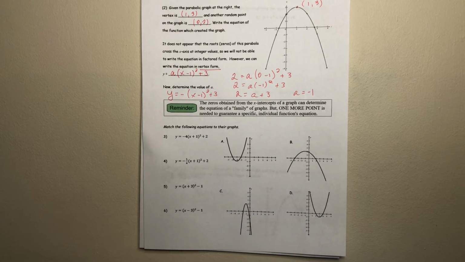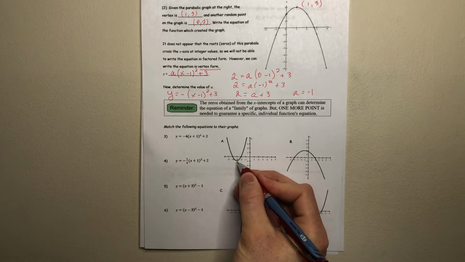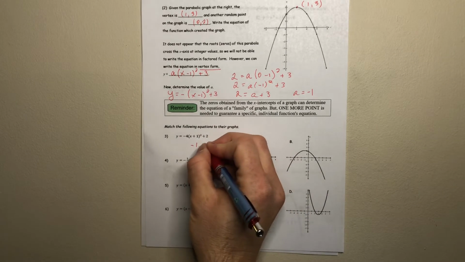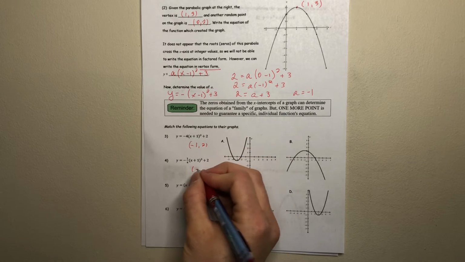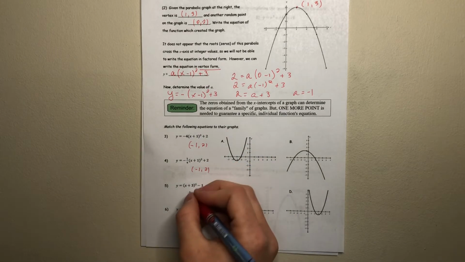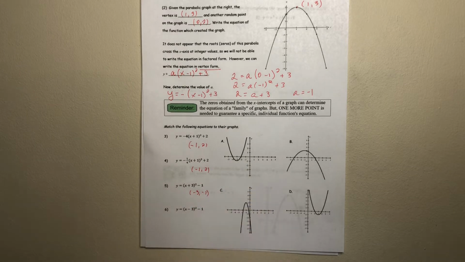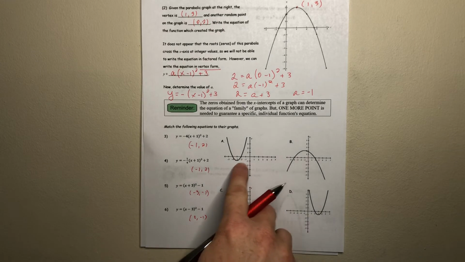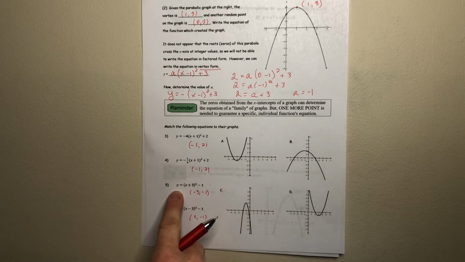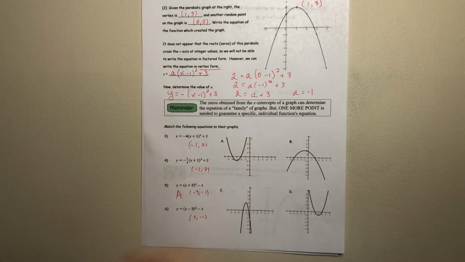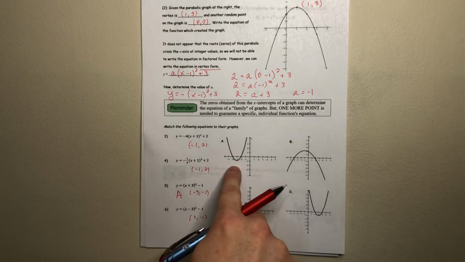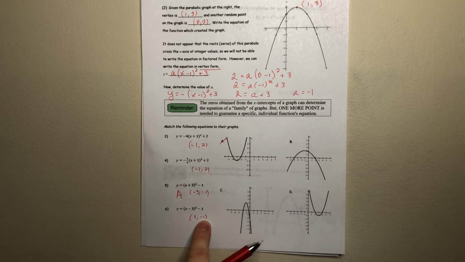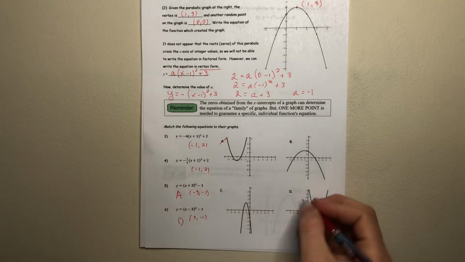All right, so this vertex is -3, -1. This has a vertex of -1, 2. This has a vertex of -1, 2. This has a vertex of -3, -1. And this has a vertex of 3, -1. So the only logical choice for this one is this one right here. So this is A. It's the only one with a vertex at -3, -1. So we're done with that guy. Now the only vertex with 3, -1 is D. So that's not too hard.